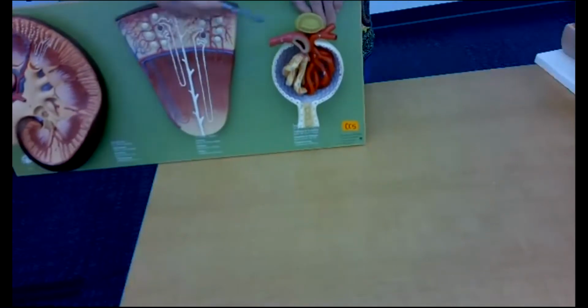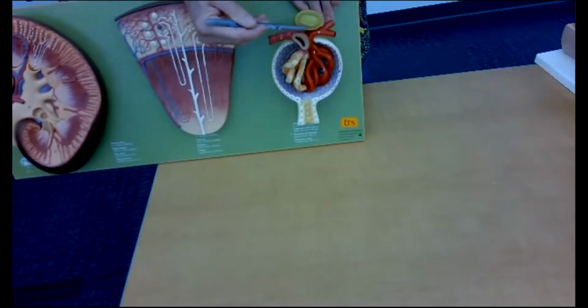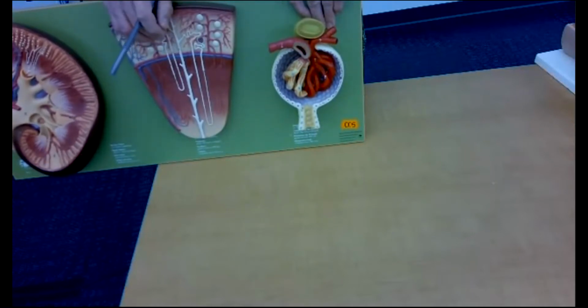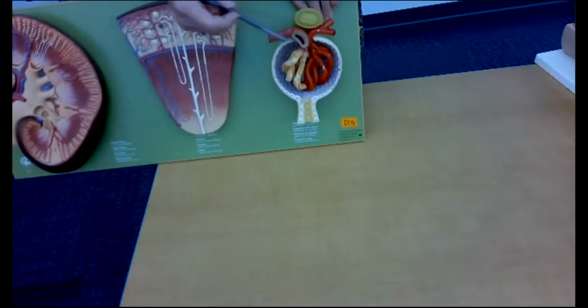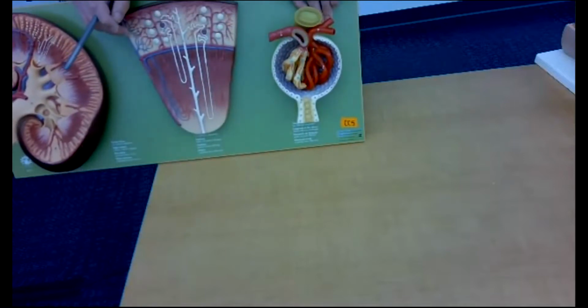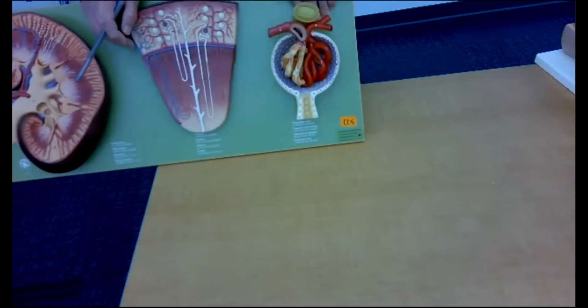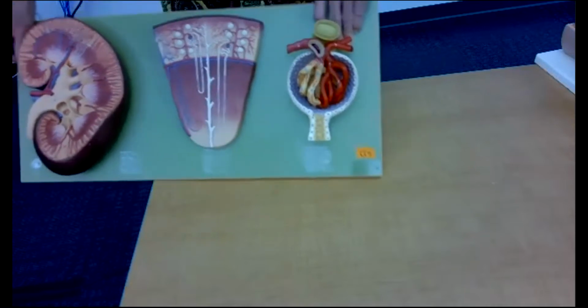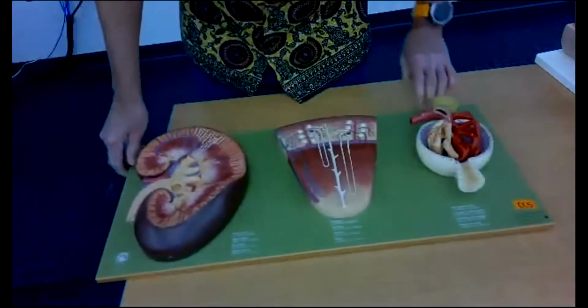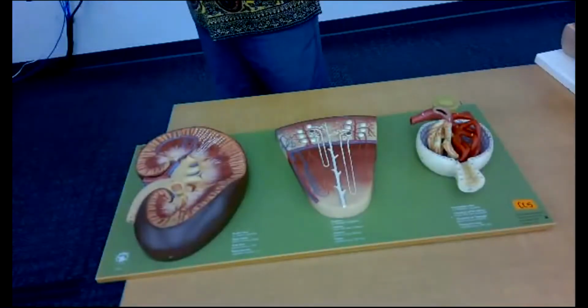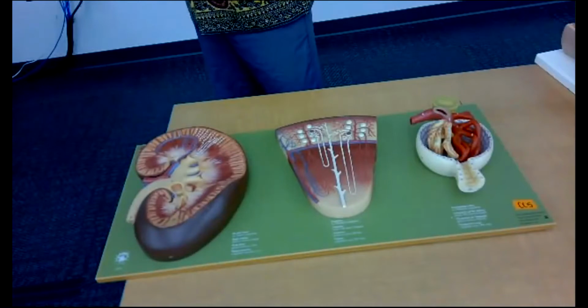You just need to know these special cells here, the macula densa, and the marginal cells here that are actually specialized smooth muscle cells in the afferent arteriole. And I think that's it for the internal structure of the renal corpuscle.